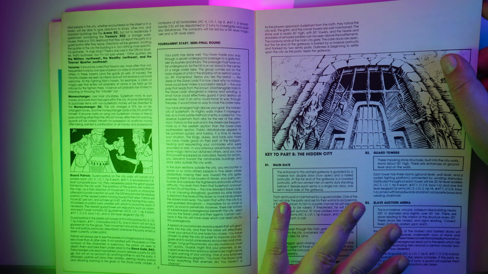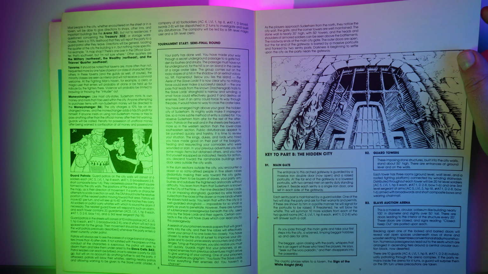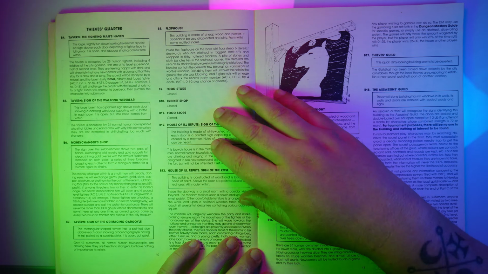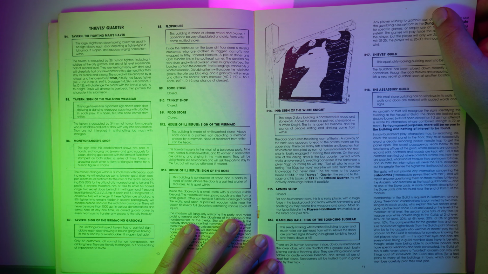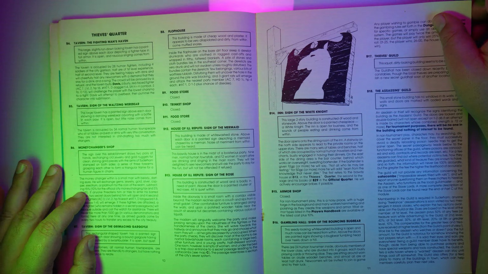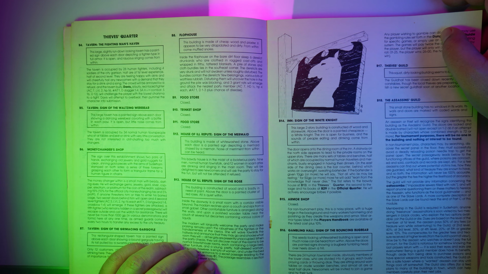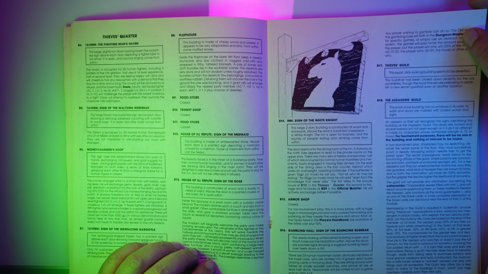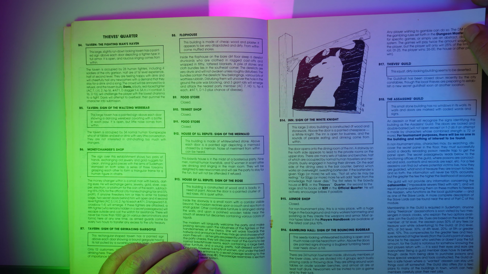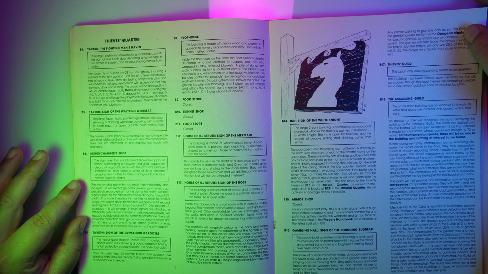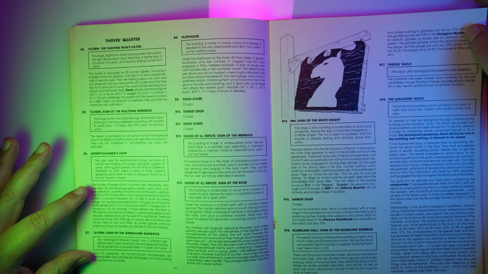And then, so the key to part B, the hidden city. So now we're back into the B's, I guess. Super weird. Main gate, guard towers, slave auction arena. You got the Thieves' Quarter with some taverns. A burly red-faced fighter, Davis, a bully. It's the Tavern Bully. Tavern, Sign of the Waltzing Werebear. It's kind of cool. But yeah, these are just places you can go.